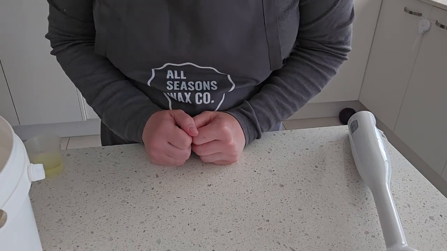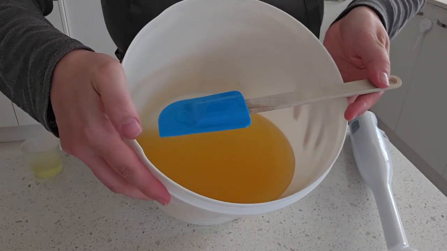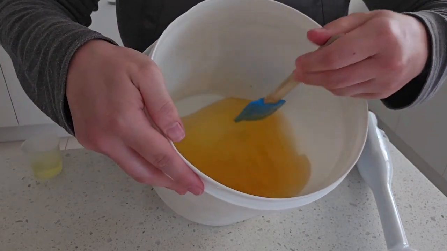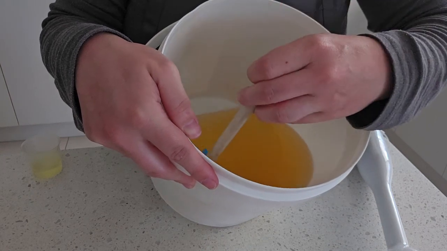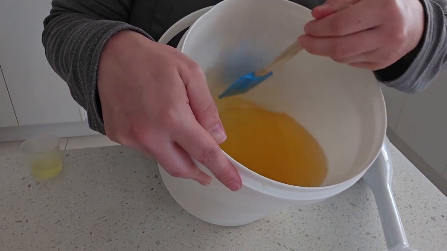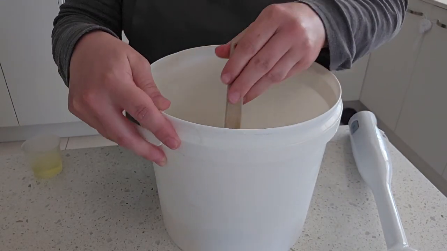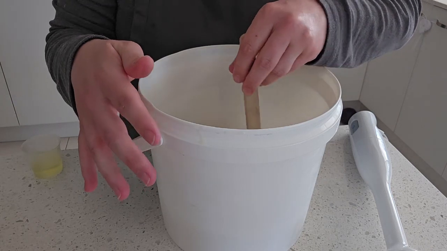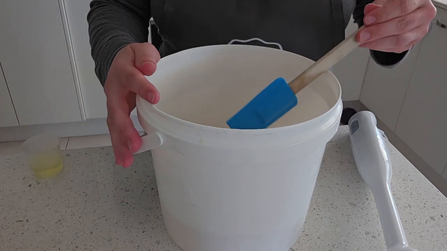Alright, so it's time to make our soap. What I've got here in this bucket is all my pre-measured oils. I put all my liquid oils in, I melt down all of my solid oils, and then I put them all into this bucket. Now, we measure everything by weight, not by mils. So that's all in the bucket there, ready to go.